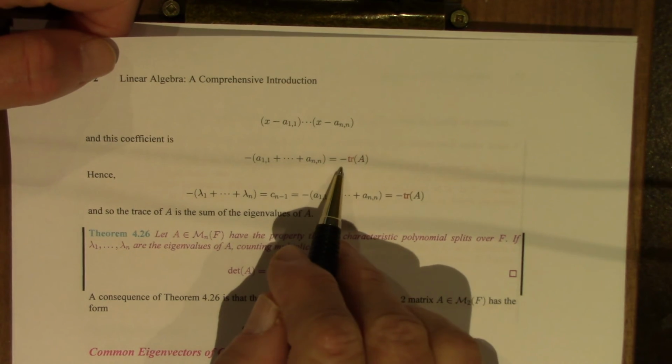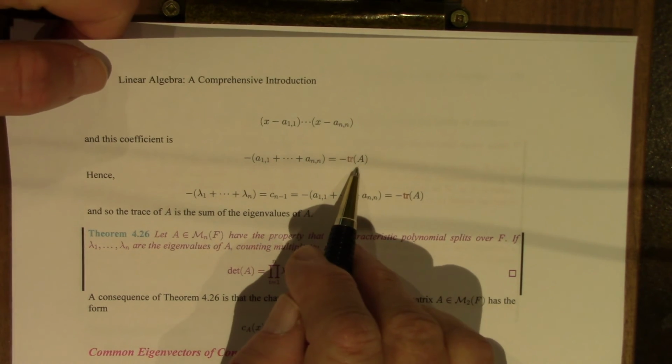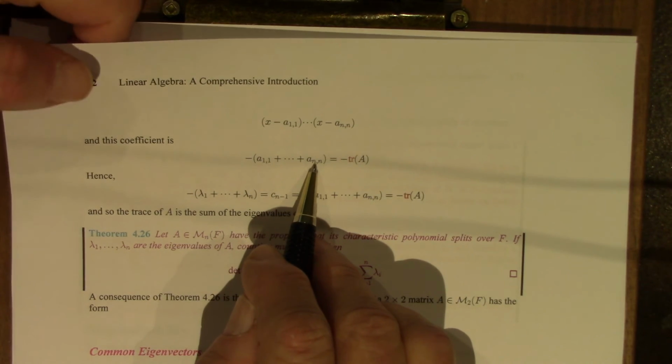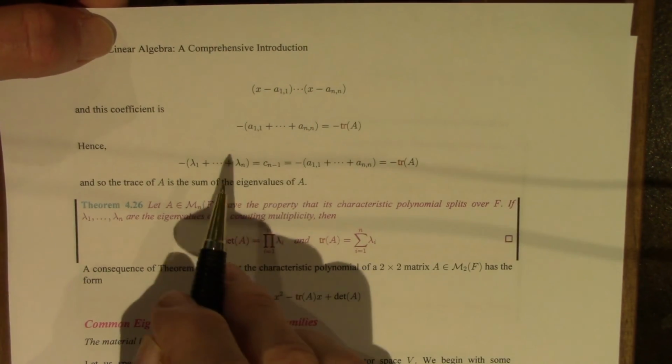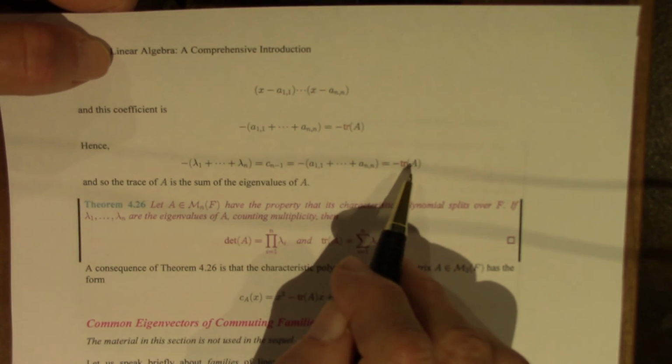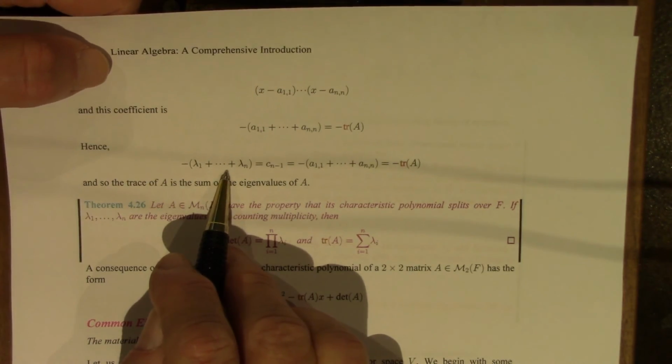That is the negative of the trace of the matrix. We're adding up the diagonal entries. And so we get this equation, which tells us that the trace of A is the sum of the eigenvalues.